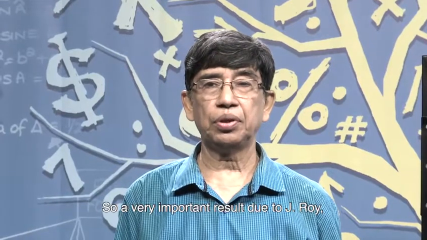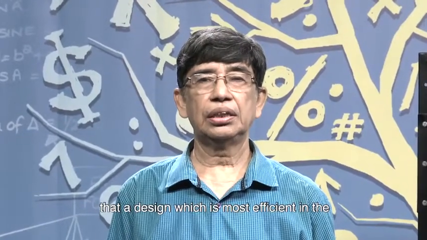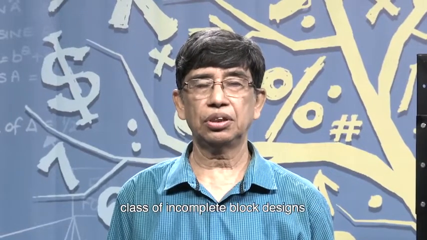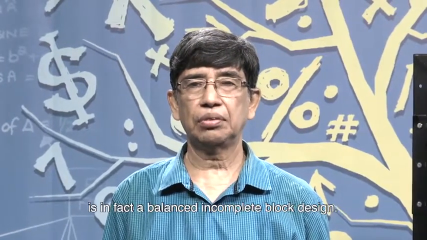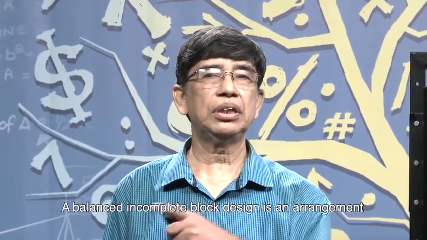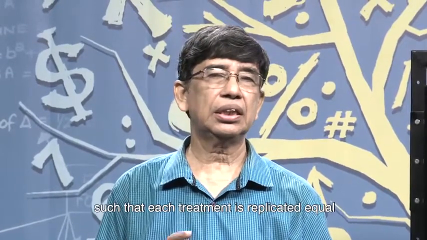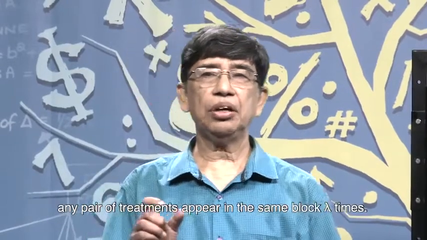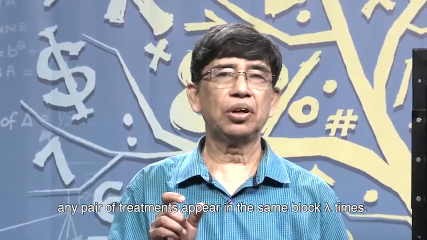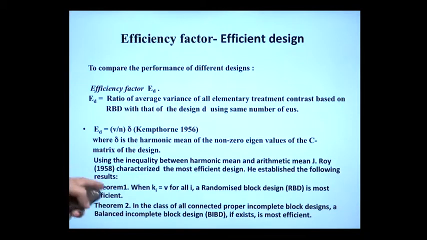So, a very important result due to J. Roy is that a design which is most efficient in the class of incomplete block designs is in fact a balanced incomplete block design. A balanced incomplete block design is an arrangement of V treatments in B blocks each of size k, such that each treatment is replicated an equal number of times R, and any pair of treatments appears in the same block lambda times. That is the definition of BIBD. This is the result obtained by J. Roy.